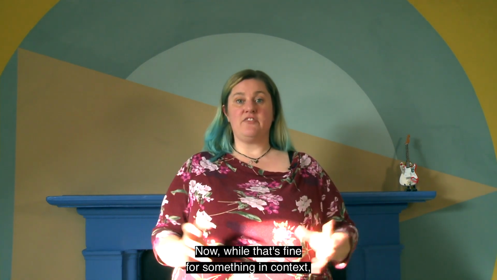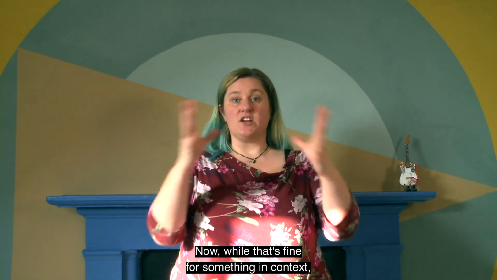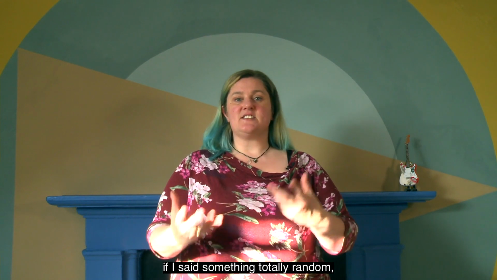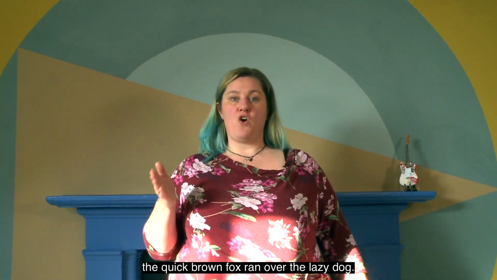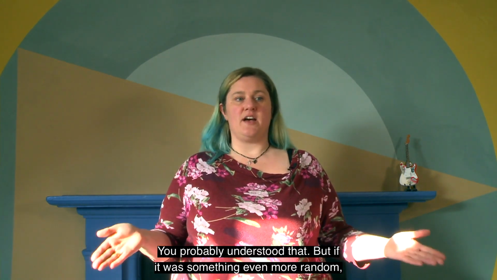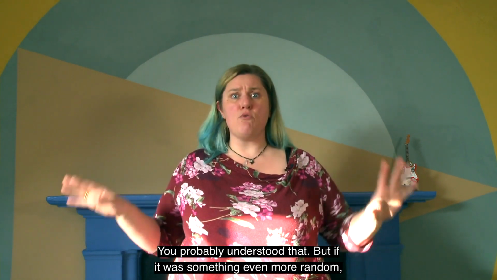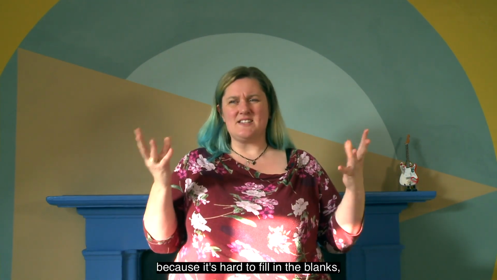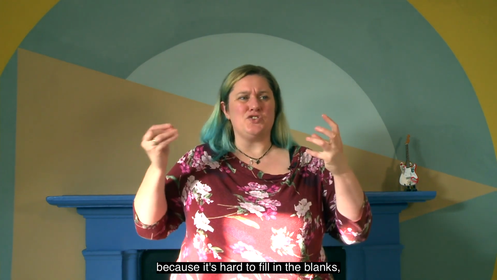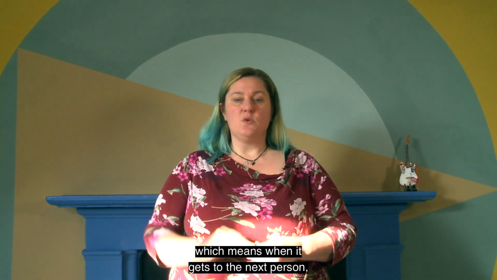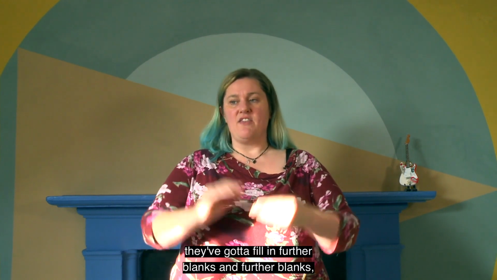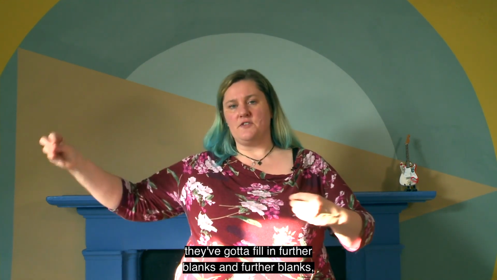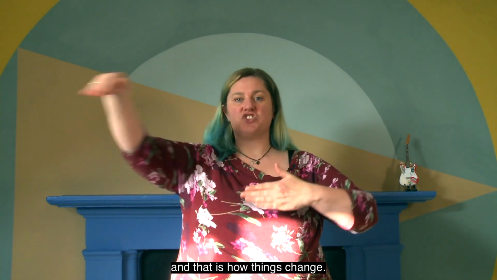Now, while that's fine for something in context, if I said something totally random, the quick brown fox ran over the lazy dog, you probably understood that, but if it was something even more random, it's very likely that you wouldn't pick up every word because it's hard to fill in the blanks, which means when it gets to the next person, they've got to fill in further blanks, and that is how things change.